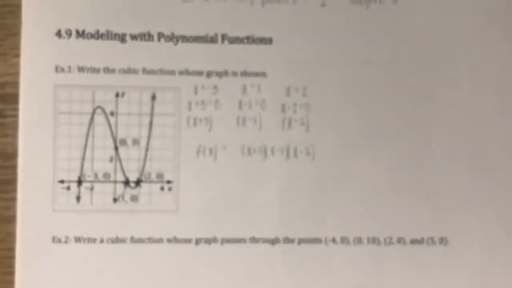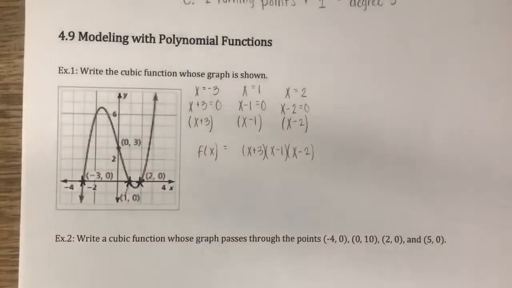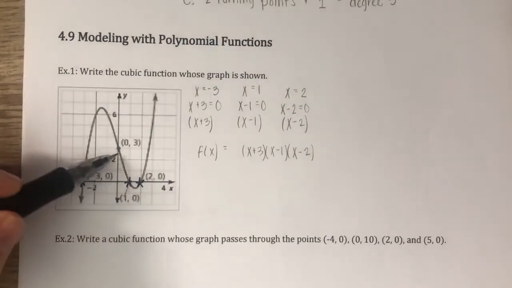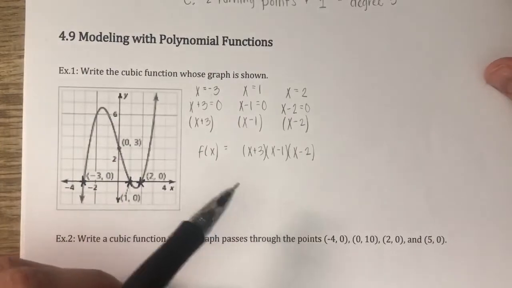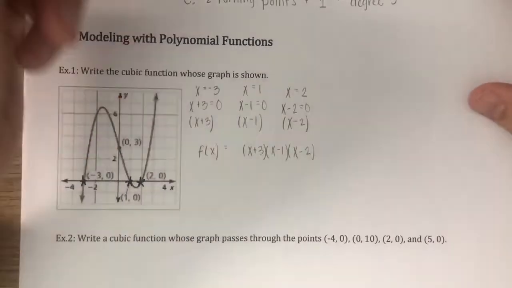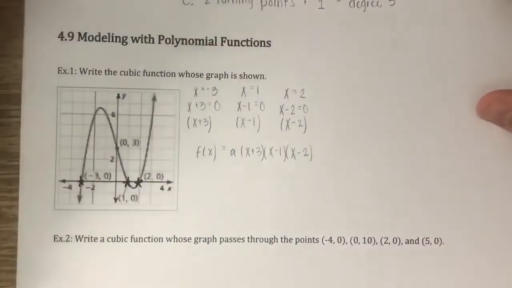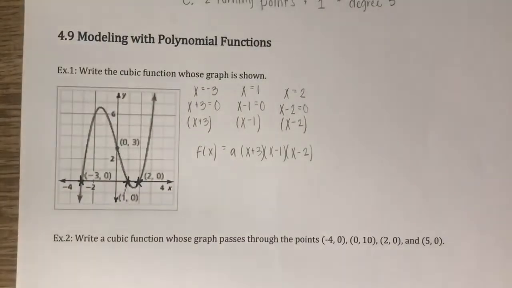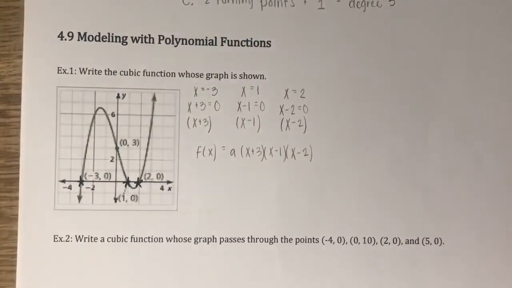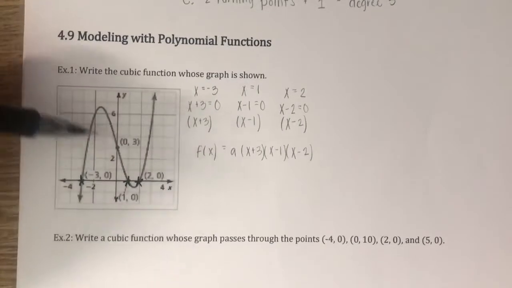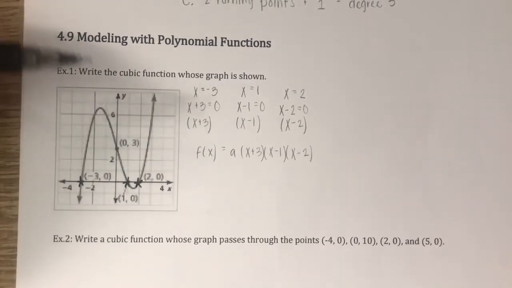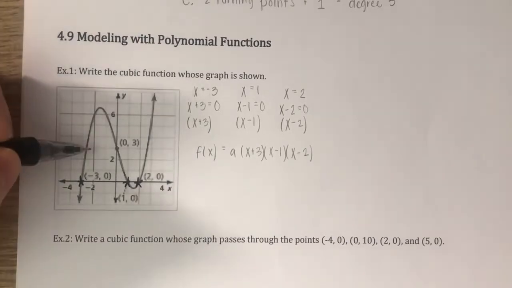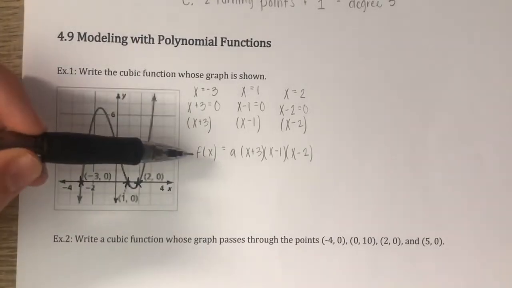But we have to include an a value that makes sure that we go through this 4th point. Right now, just these factors multiplied together doesn't ensure that we go through the 4th point, so we'll include an a and we'll solve for that a. What we can do is take that 4th point, (0, 3). This happens to be the y-intercept. It doesn't necessarily need to be the y-intercept. It can be any 4th point.